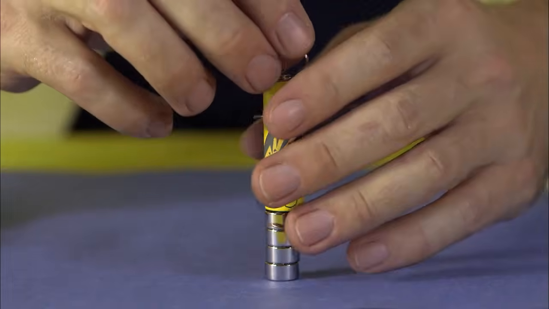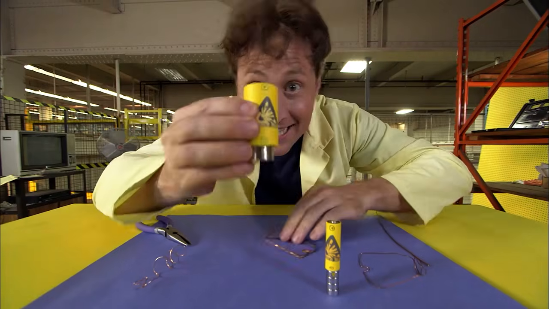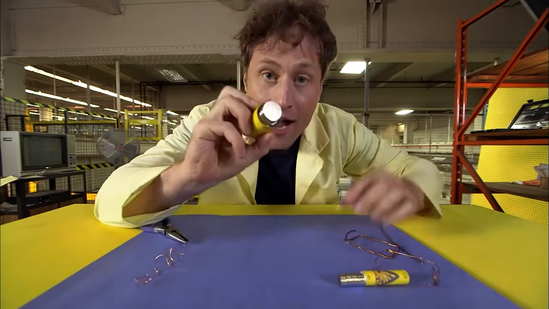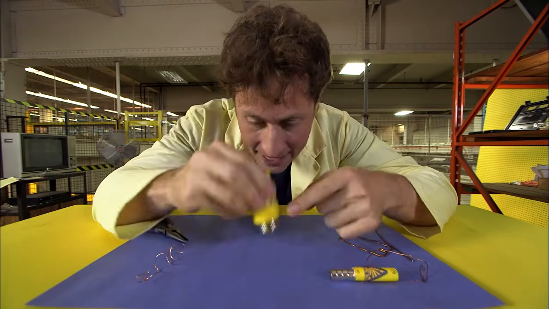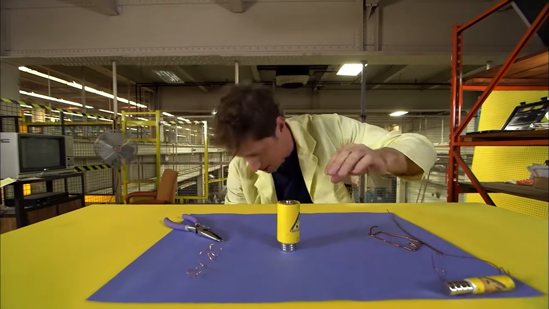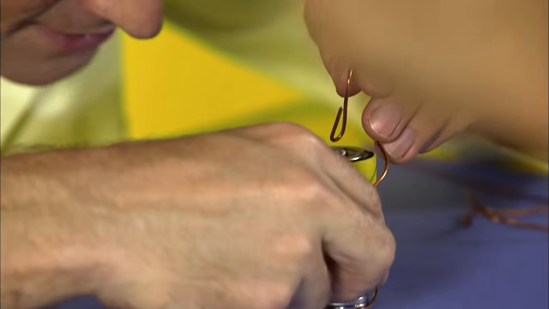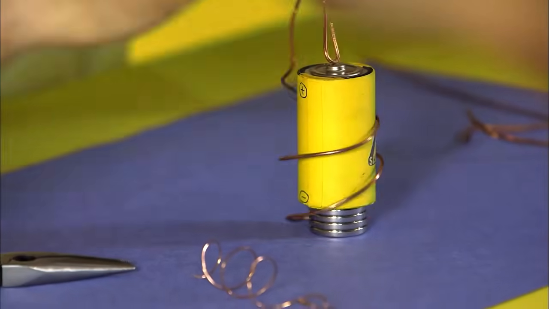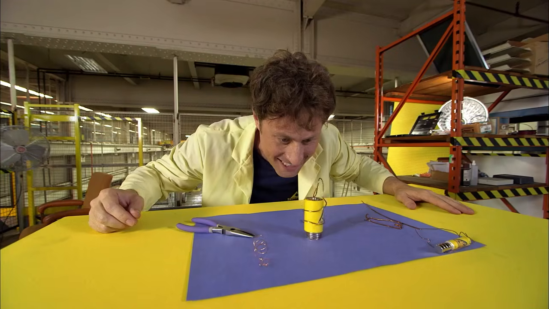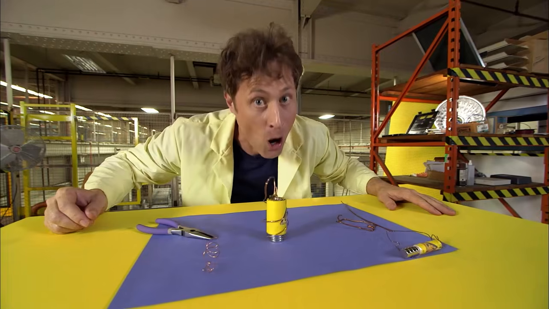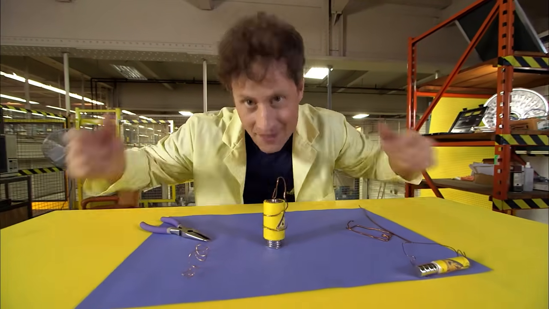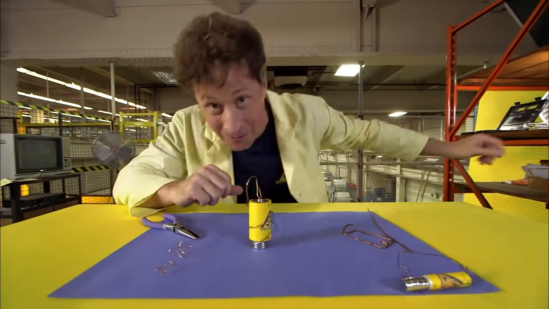So, now, let's max it out. A D-cell battery, which is larger and, of course, larger neodymium magnets. And you do the same thing. Make a coil that only touches the battery at the top and at the magnet, and it spins! Maxed out homopolar motor. But don't worry, this is not the biggest size we're gonna do.